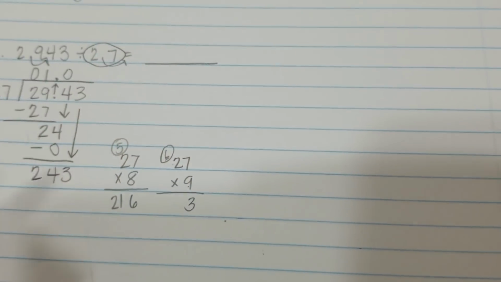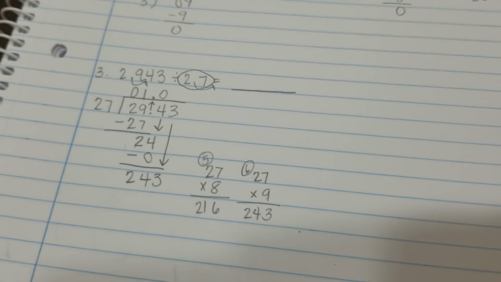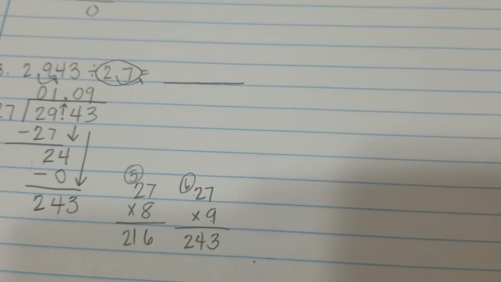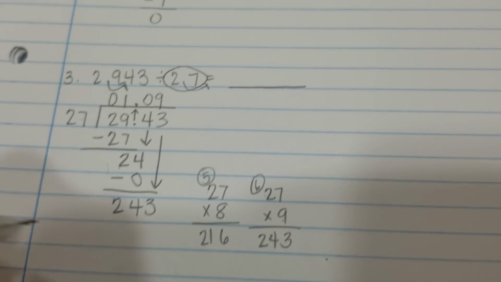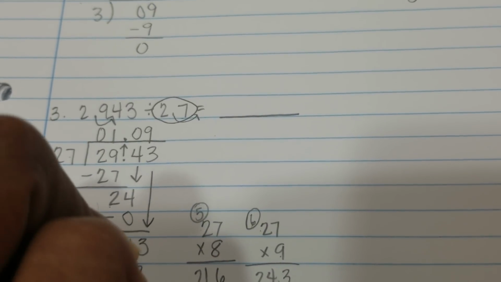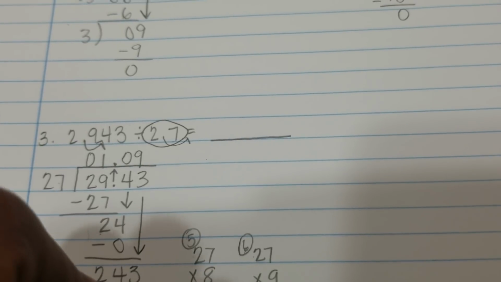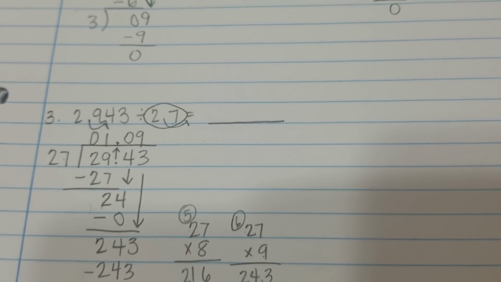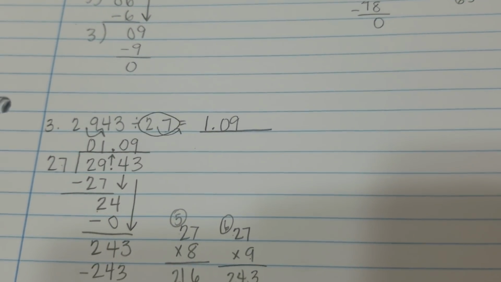Okay, 9 times 7 is 63, carry a 6. 18 plus 6 is 24. So that is the 243 that we need. So then we will put a 9 up here. 9 times 27 is 243. Subtract, and we have a 0. So our answer is 1.09.